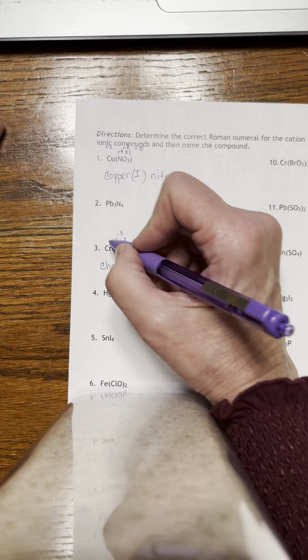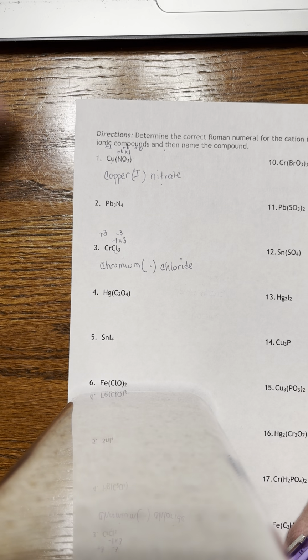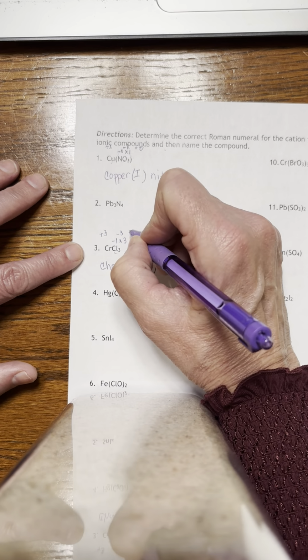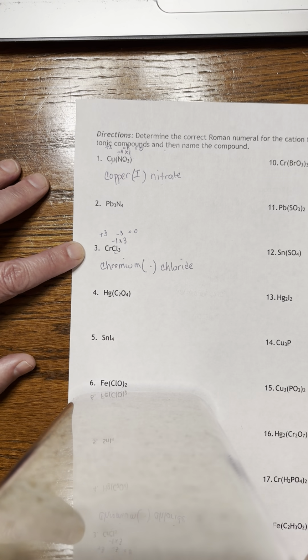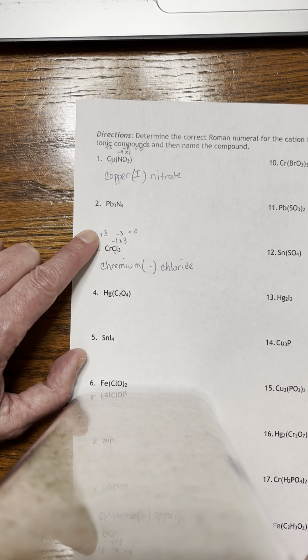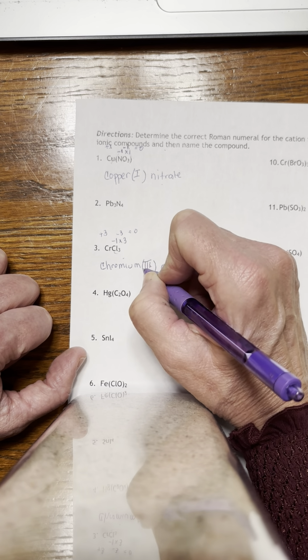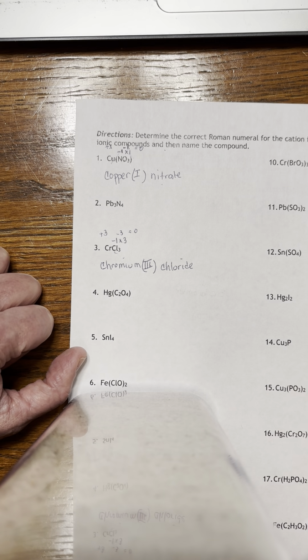That means that my positive charge has to be +3 to balance it out, and so that they add up to 0. I only have one chromium here, so that one chromium has to have a +3 charge. So I'm going to use a Roman numeral 3 to show that.